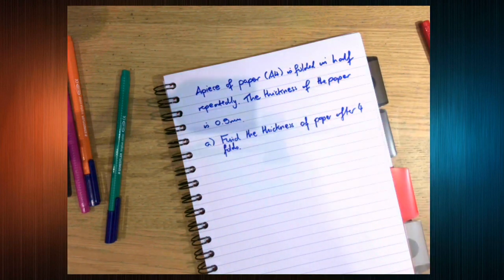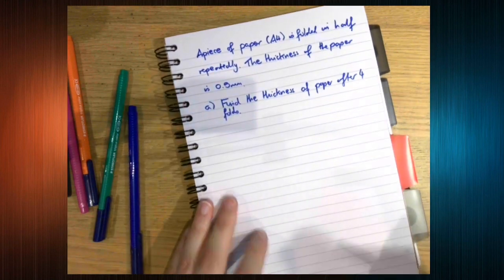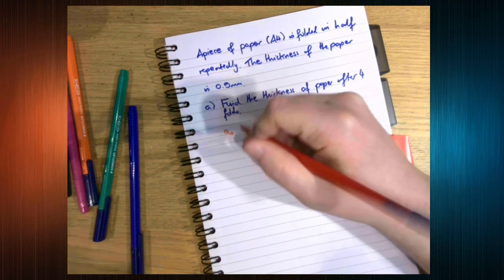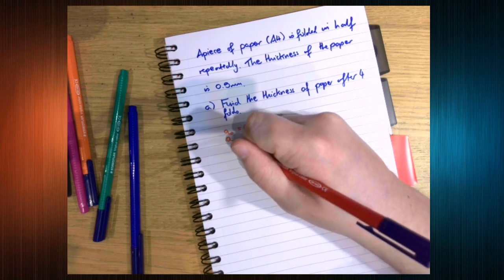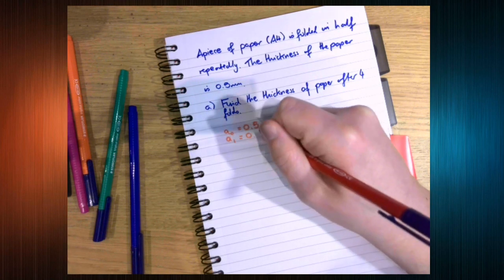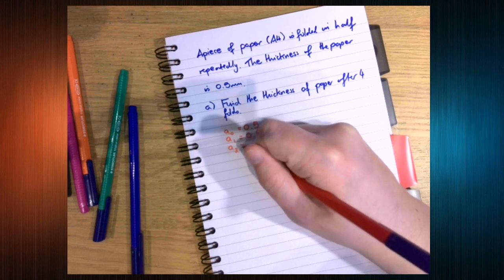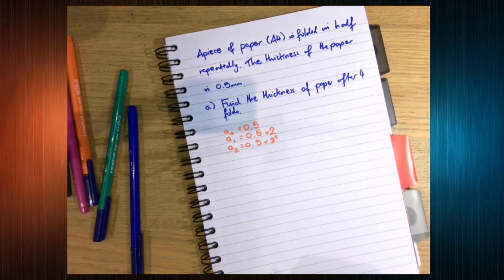If we're careful with our notation, we can make the question easy for ourselves. After 0 folds, the thickness is 0.5. After 1 fold, we have doubled the thickness. So after 2 folds, we've doubled the thickness twice.